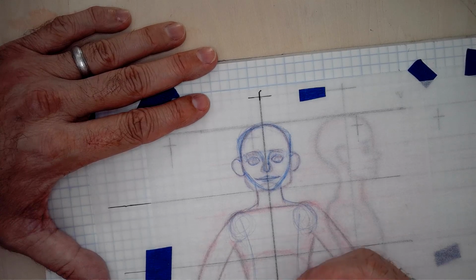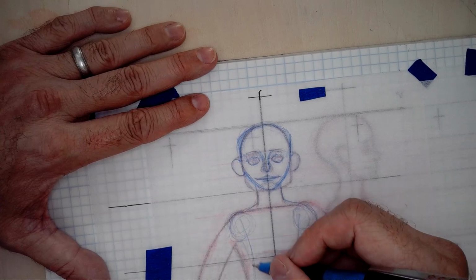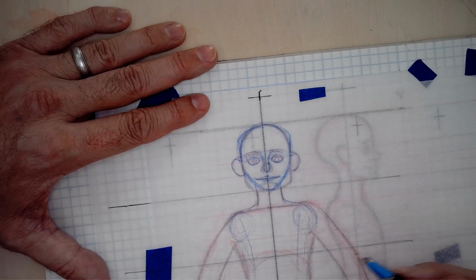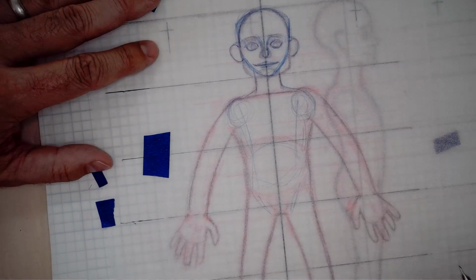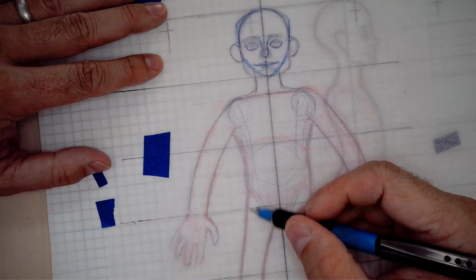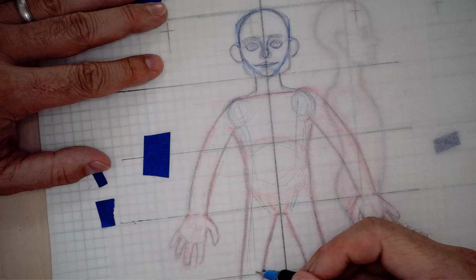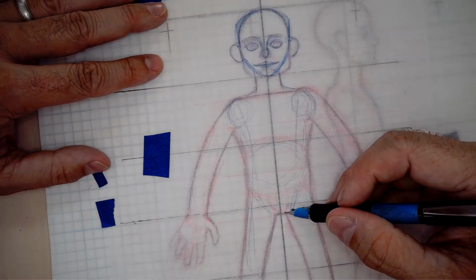Keep the pelvis in about the same spot here. Maybe expand the rib cage this time. Oops, going off camera. And maybe not so bow-legged, maybe have the legs coming out still.